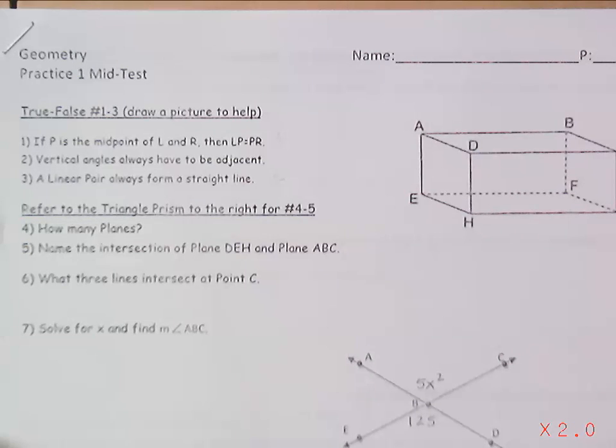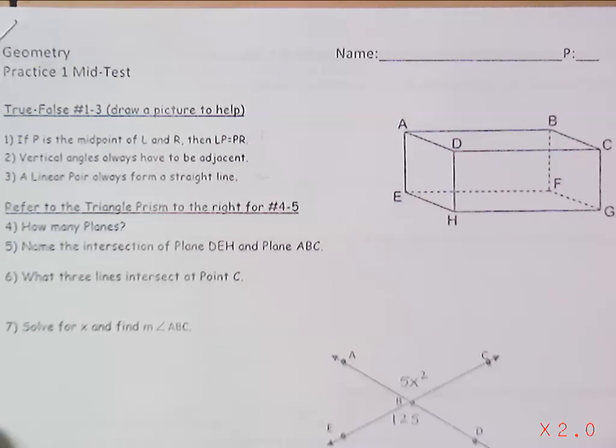This is the practice one mid-test. I'm going to go through all these questions right now, so hopefully you're paying attention. So here's our first set of questions. Let's move it over here so you can see all of them.